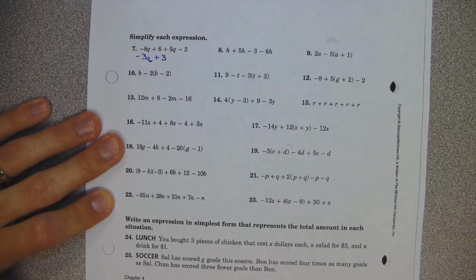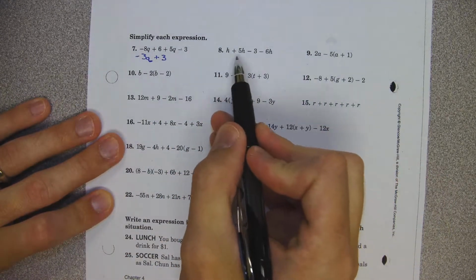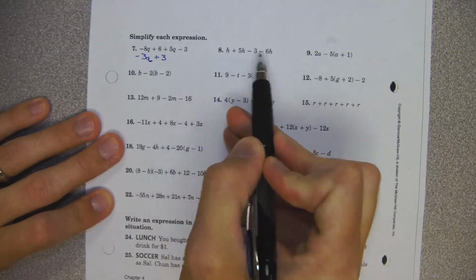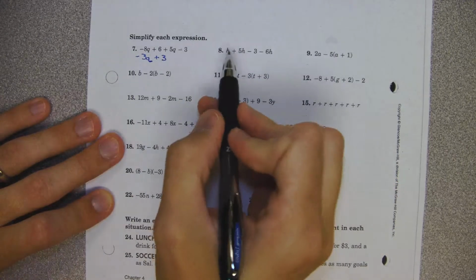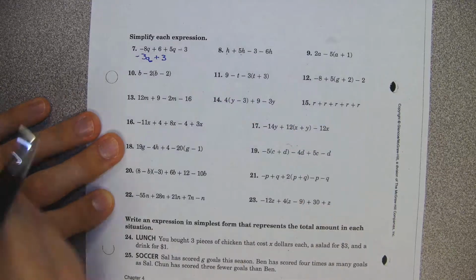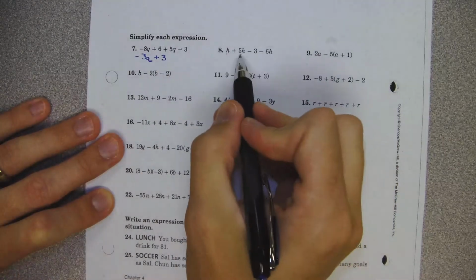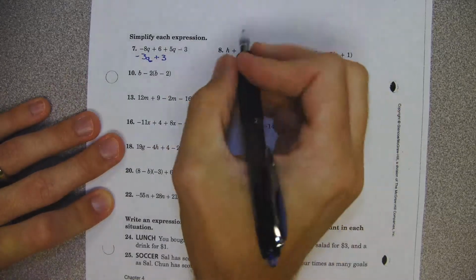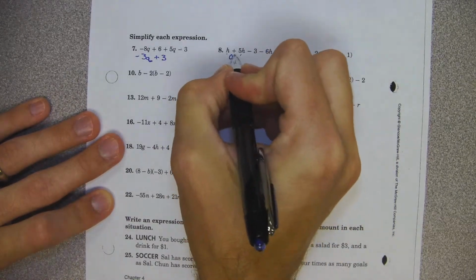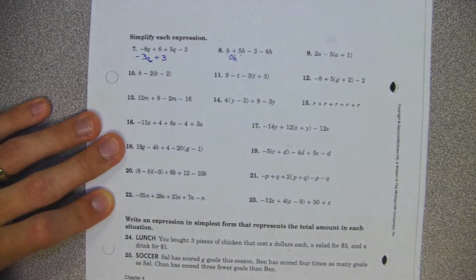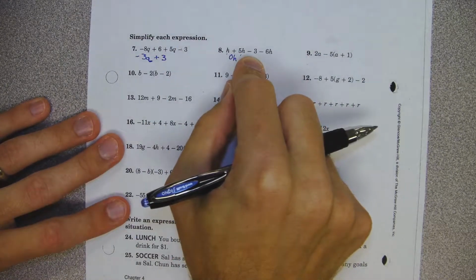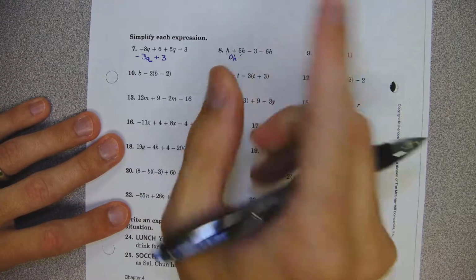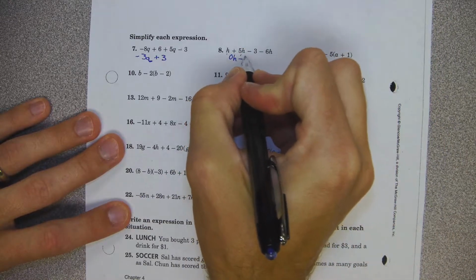Let's try one more like this. Let's look over here. In this case, I've got 3 like terms. 1, 2, 3 of them. They all have h's. So this is 1h plus 5h, so that would be 6h. And then 6h minus another 6h is 0h. So let's just write that down for the time being, 0h. And then our final term, which has nothing to work with, is just this -3, a constant. So let's write it down, subtract 3.